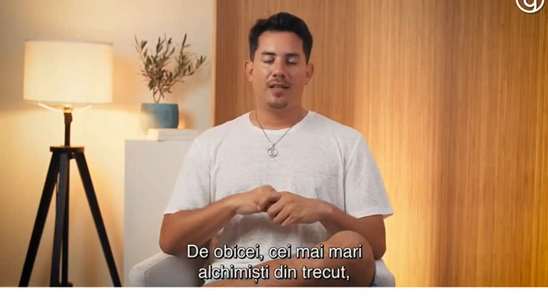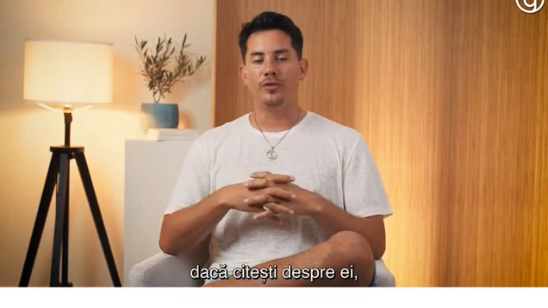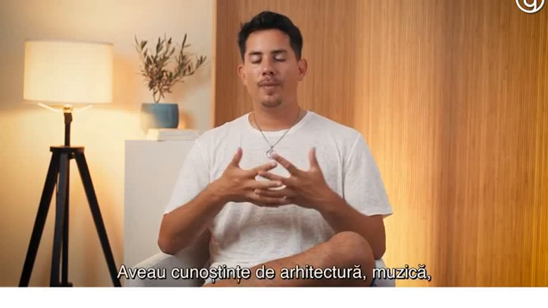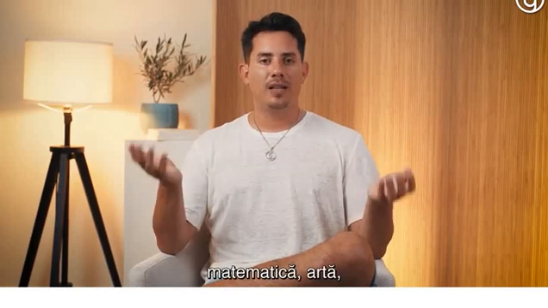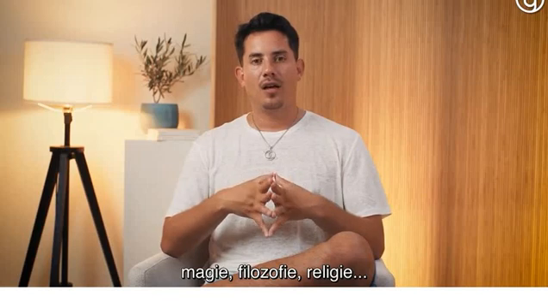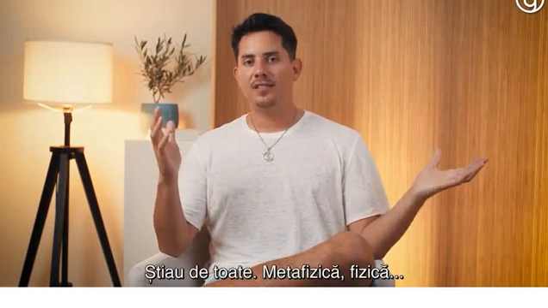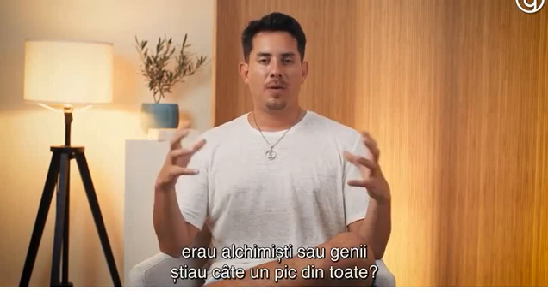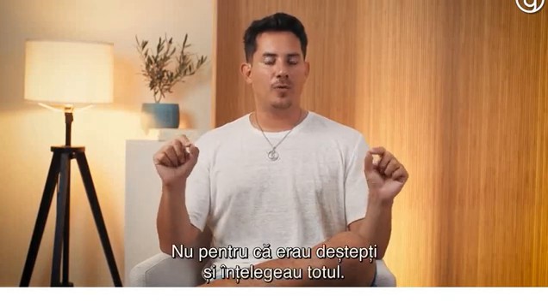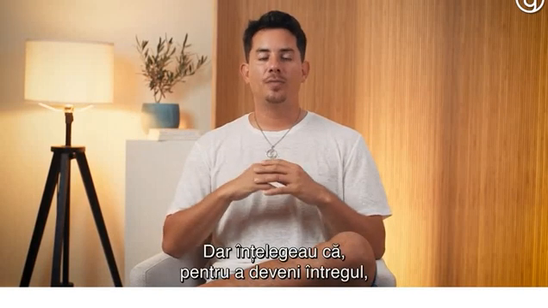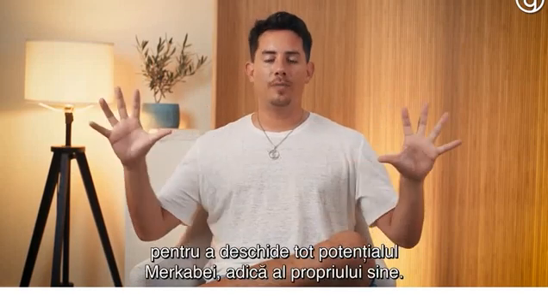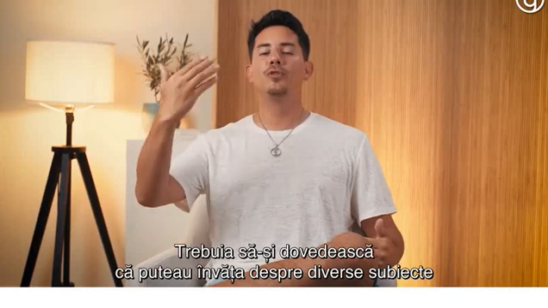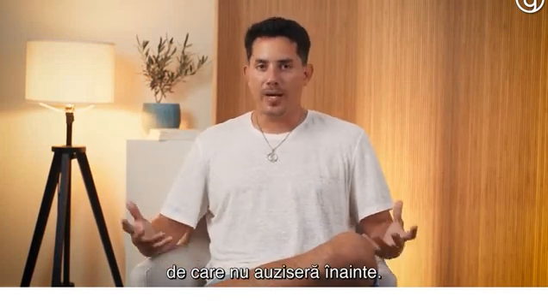Usually the greatest alchemists in the past, if you read about them or you listen about them, they knew many things. They knew about architecture, they knew about music, they knew about mathematics, they knew about art, about magic, about philosophy, religion, everything, metaphysics, physics. Why did the people that were alchemists or the people that were genius know a little bit of everything? It's not because they were so clever that they were able to understand everything. It was because they understood that in order to become the everything, they need to learn a little bit about everything in order to open all the potentialities of the Merkaba, of their own self. So they needed to prove themselves that they could be able to learn about different topics that maybe they had no idea before.